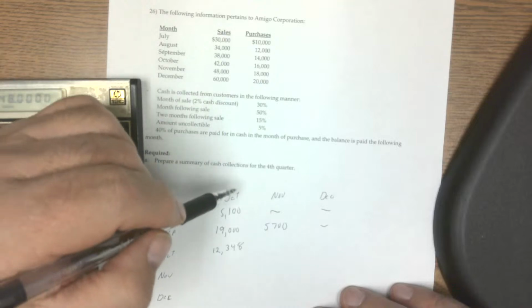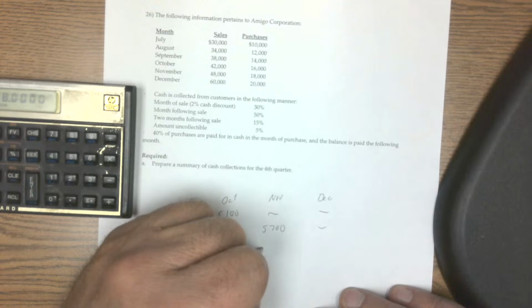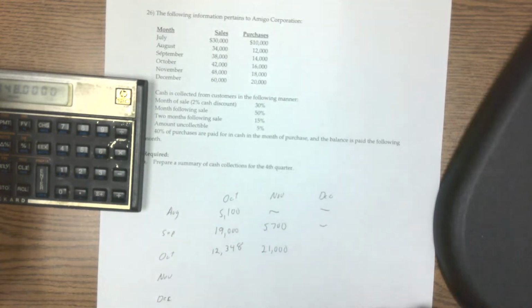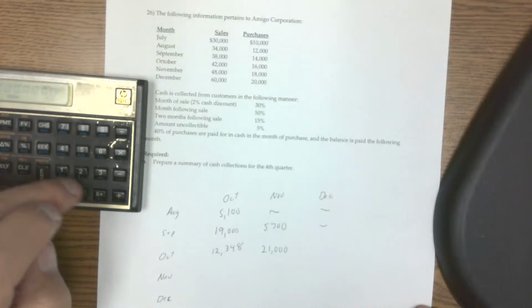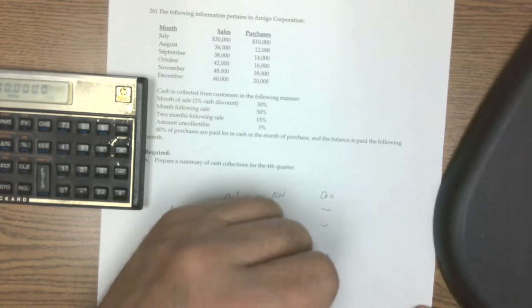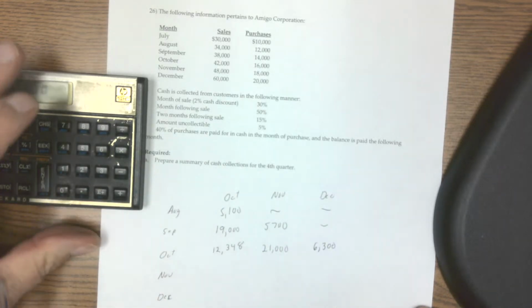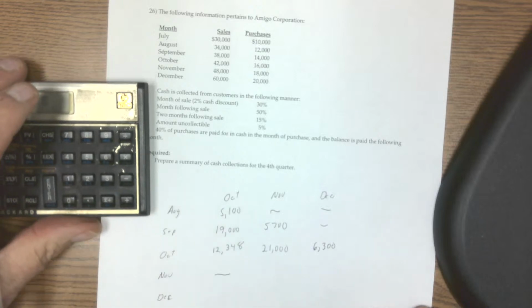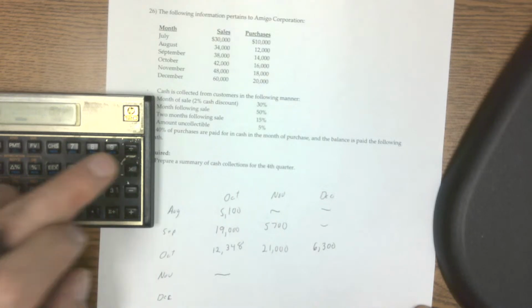October is 42,000, so in November, we collect 50%, so that's going to be 21,000 in November. And in December, it's going to be 15%, which is 6,300.